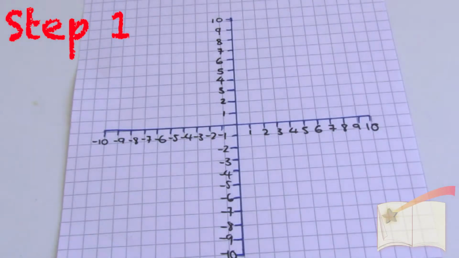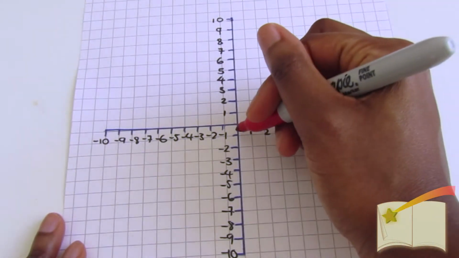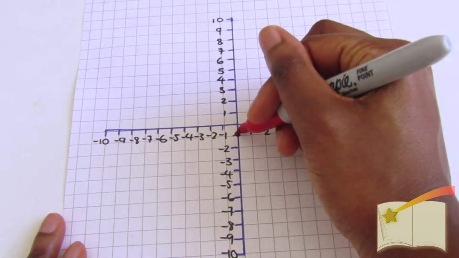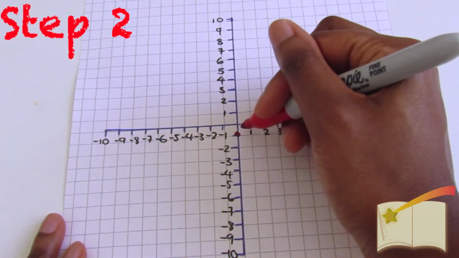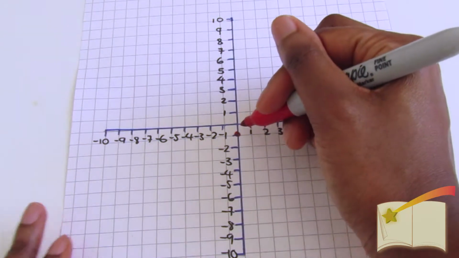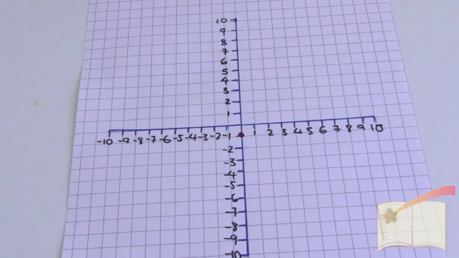Step 1. Plot the y-intercept. In this case, the straight line cuts the y-axis at -1. Step 2. We know that the gradient is positive since it is the number 2 in front of the x and not -2. Therefore, it will slope upwards.